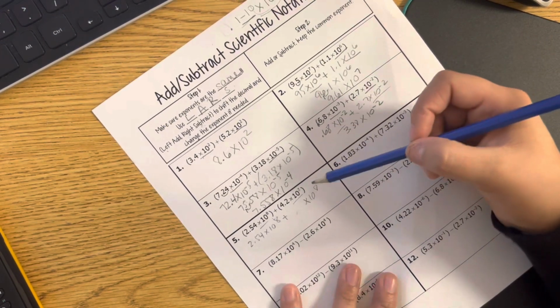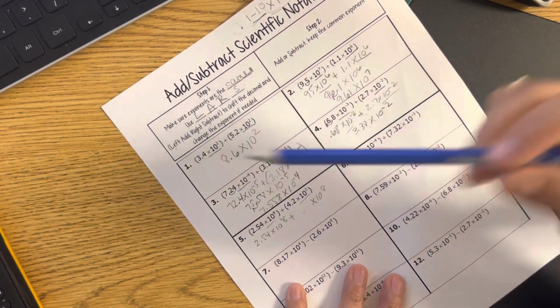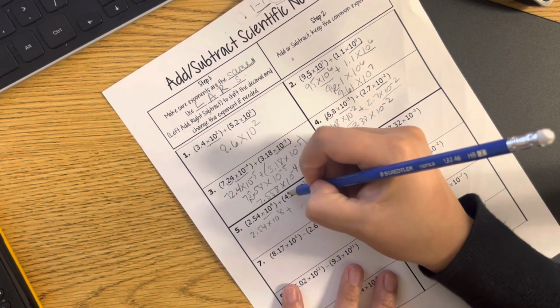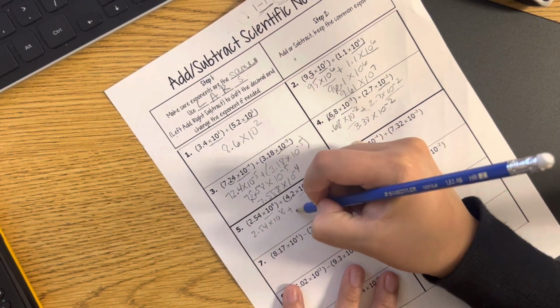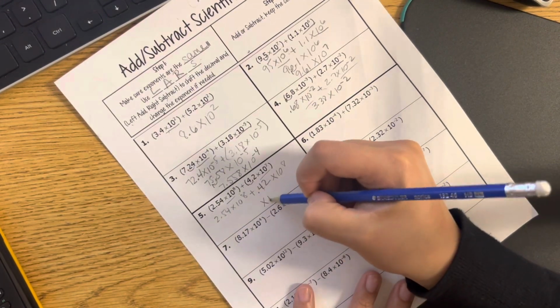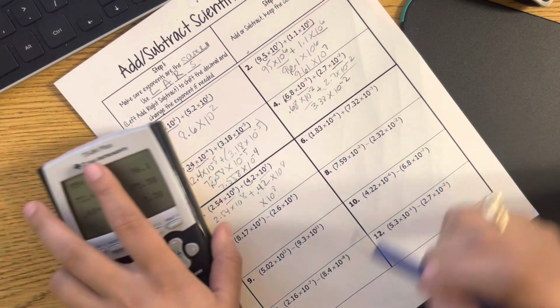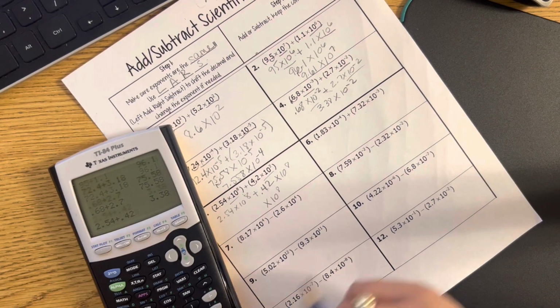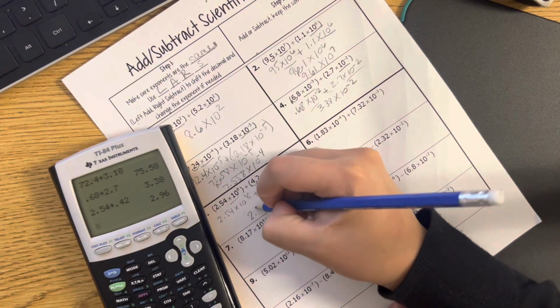In order to go from 7 to 8, I'm going to add 1, which means I'm going to move the decimal to the left. So instead of 4.2, we're going to make it 0.42. Okay, now I can add because they have the same base, so I know it's going to be times 10 to the 8th. And I'm just going to add 2.54 plus 0.42, and I get 2.96.